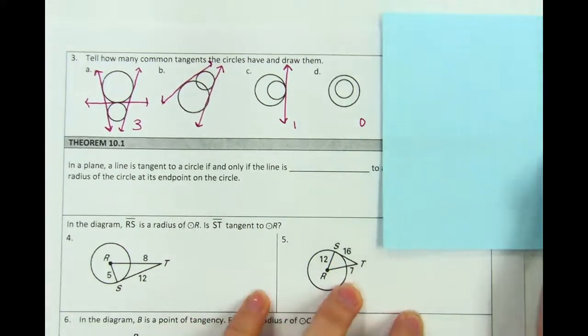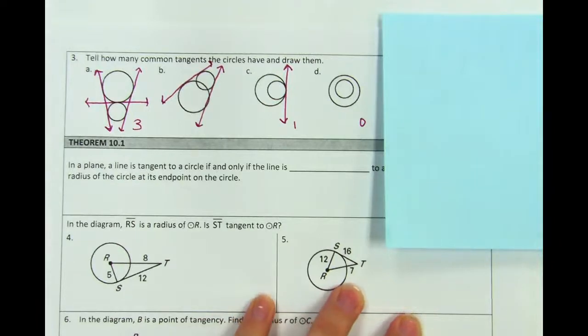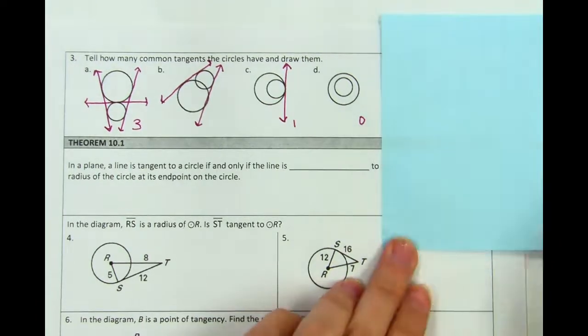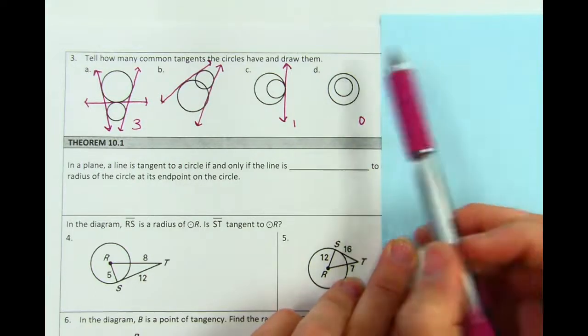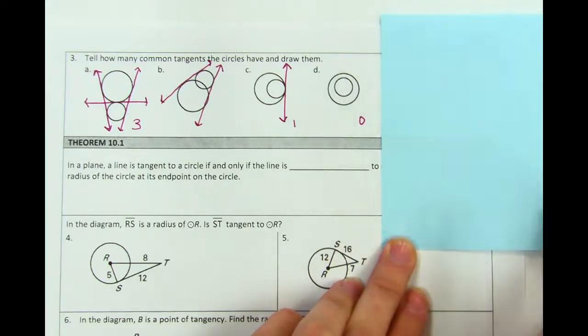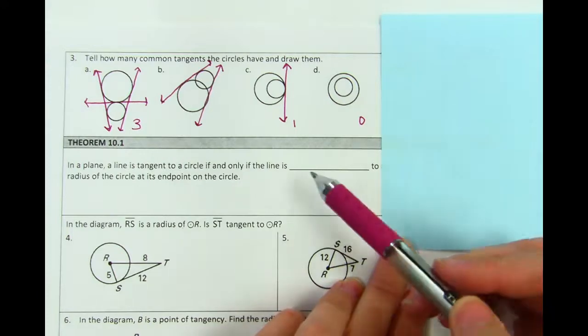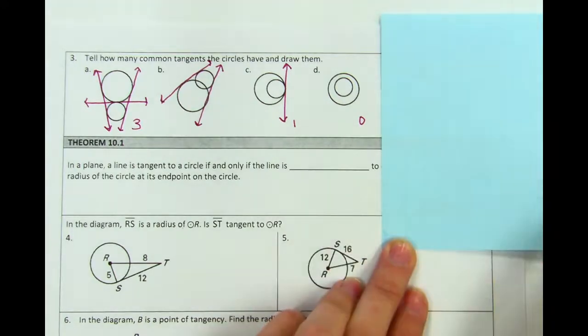D, I have no common tangents. Any tangent line to that interior circle would intersect the outside circle at 2 points. So you couldn't have any common tangents that intersect both at only 1 point. So there are no common tangents for that one.